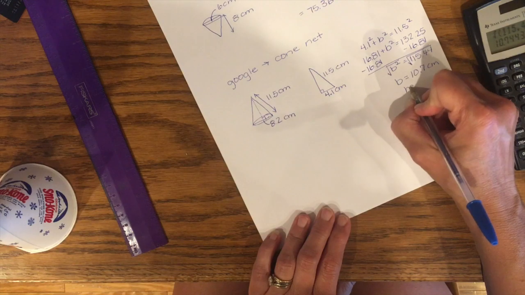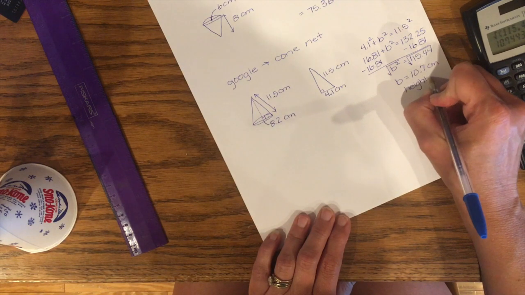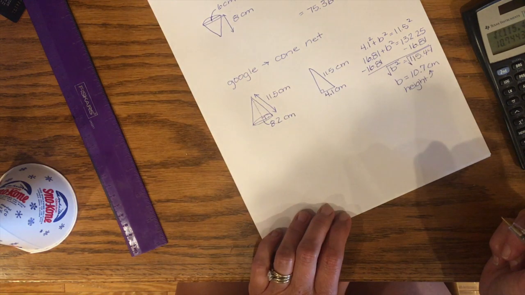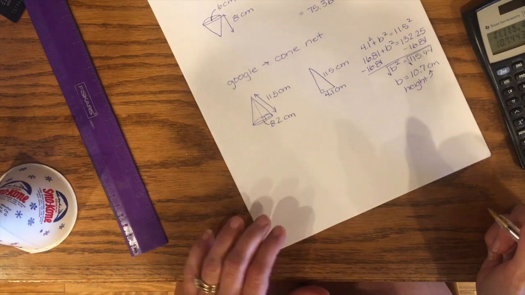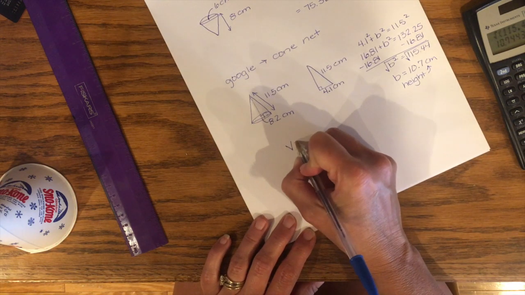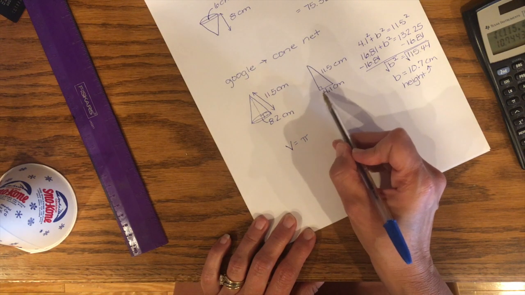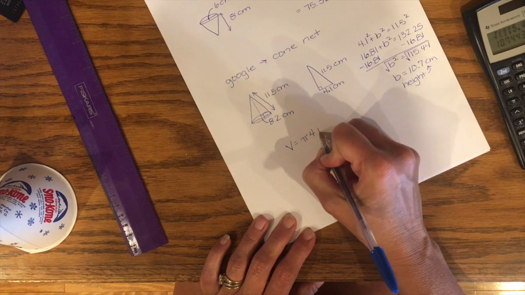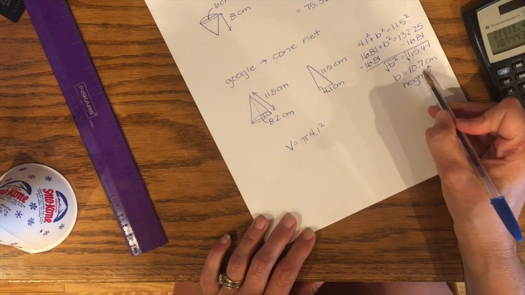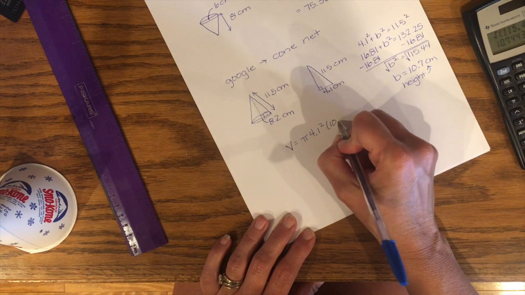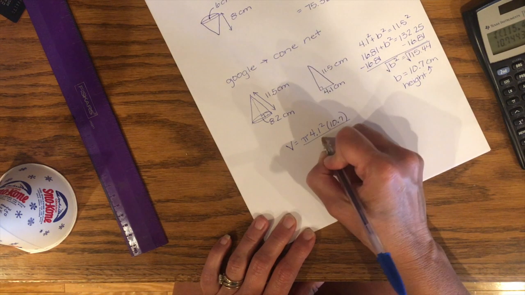So this is representing the height of my actual snow cone. Now I can go ahead and find the volume of this snow cone cup. It's pi times the radius, which I've already found over here, so 4.1 squared, times the height, which is 10.7, and I'm going to divide that by 3.